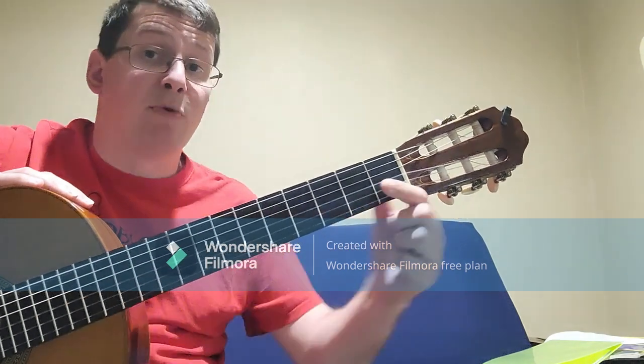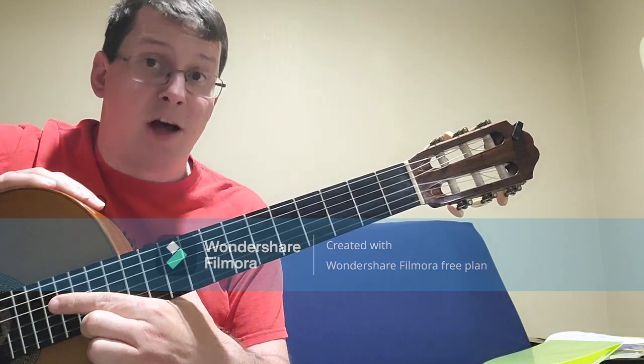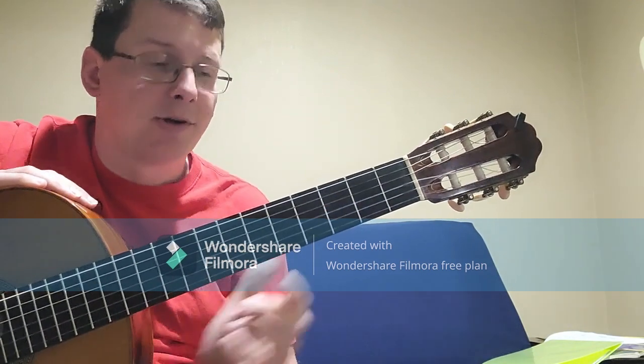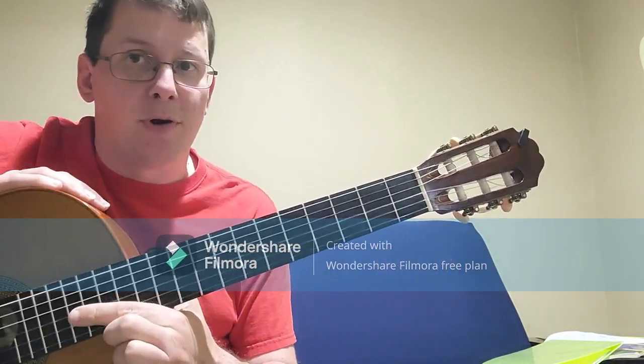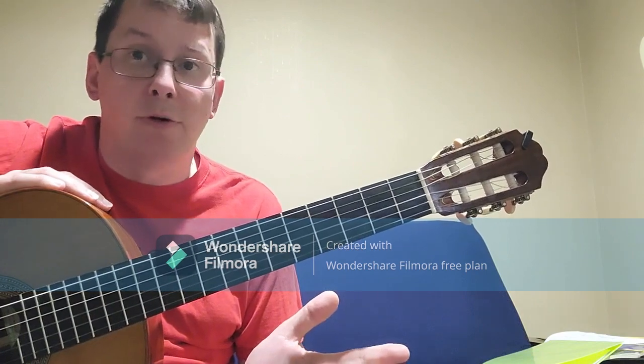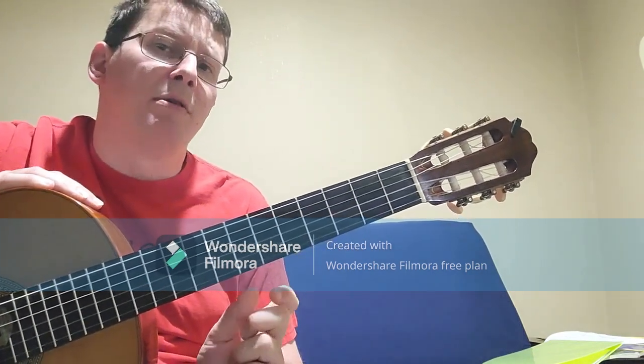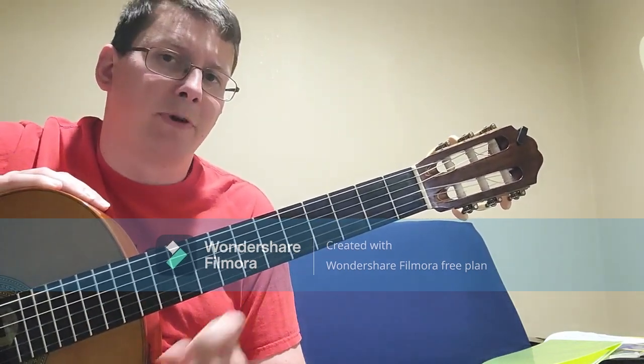Now that we have that, we can move up the fretboard. Remember that up is down on the guitar because we're talking about pitch. We'll go up the fretboard, starting on any string we want to, because we know the relationship of half steps and whole steps.